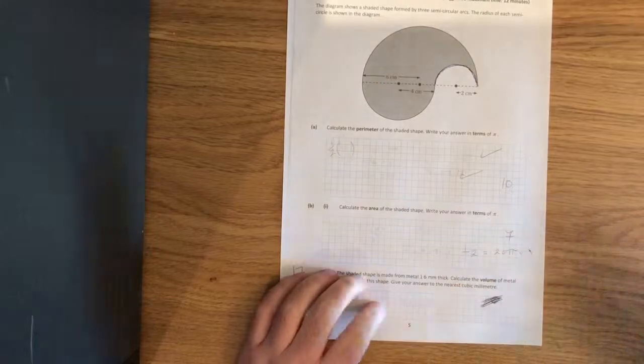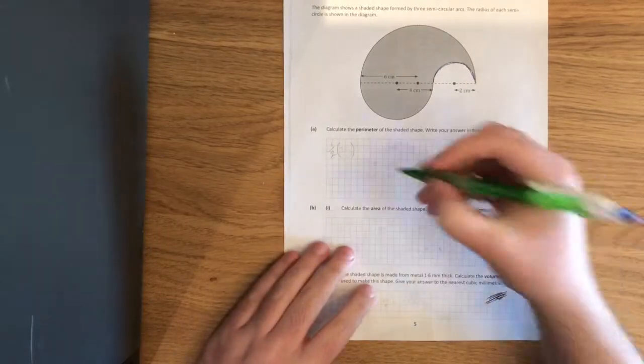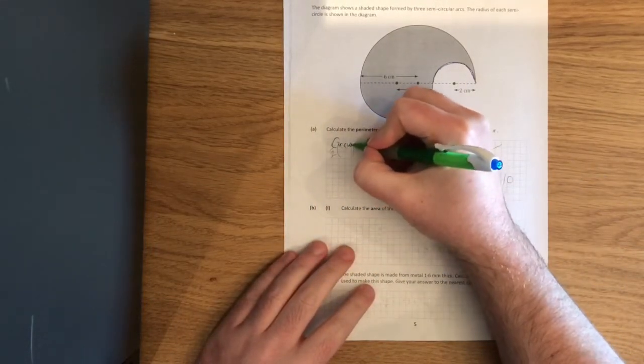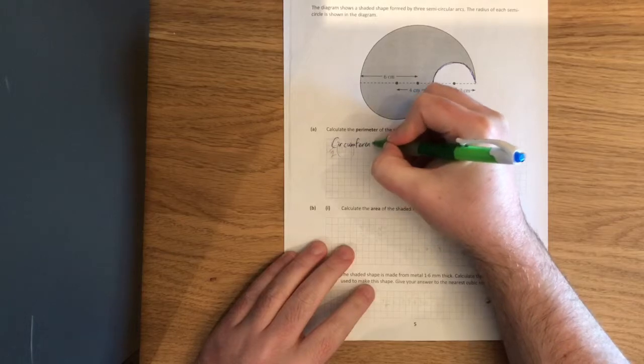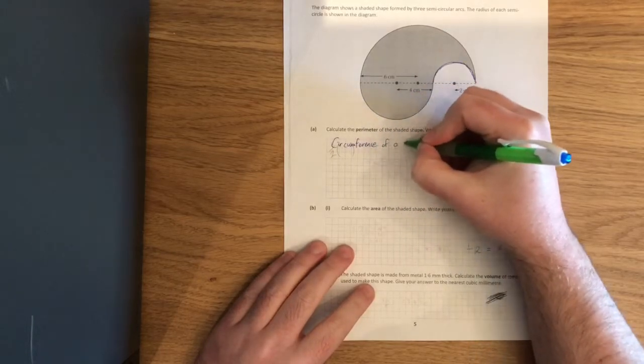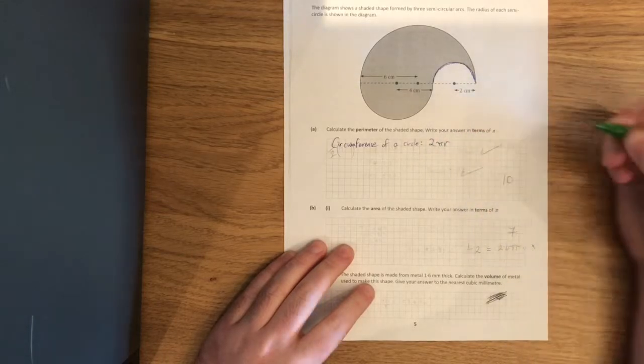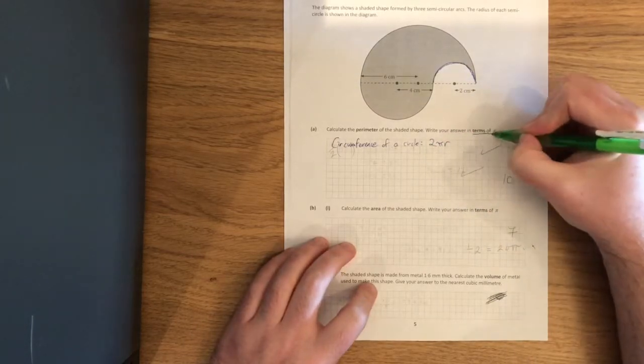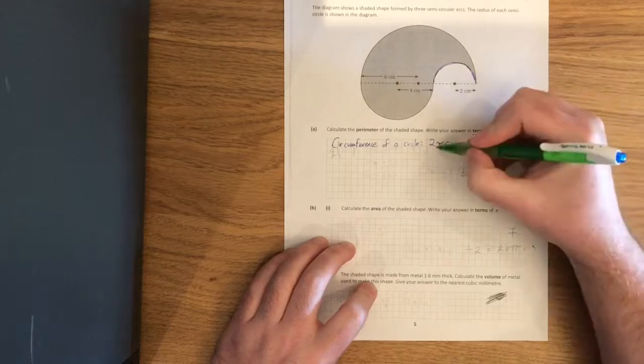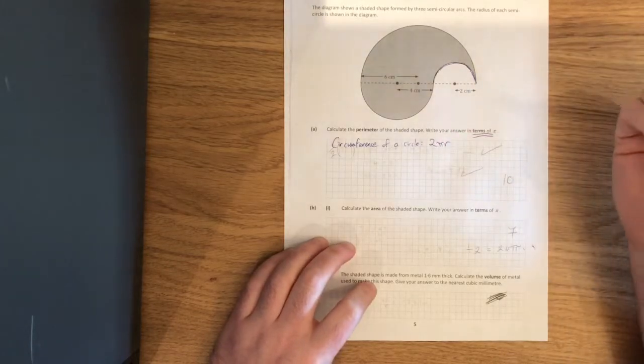First thing I should write is what the circumference of a circle is. This was given to you in your log tables. The circumference of a circle is 2 pi r, 2 times pi times the radius. And it says that it wants my answer in terms of pi, so I don't need to make this 3.14 or anything like that. So 2 pi r.